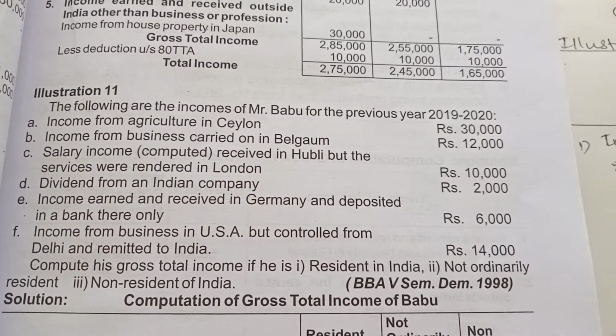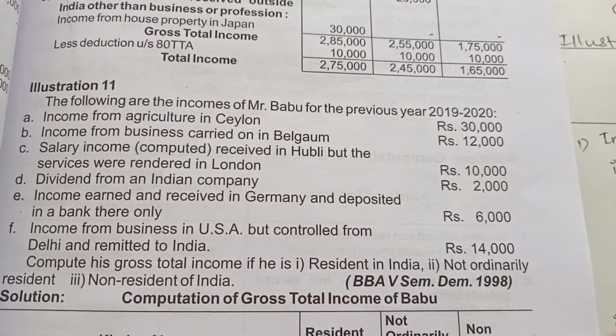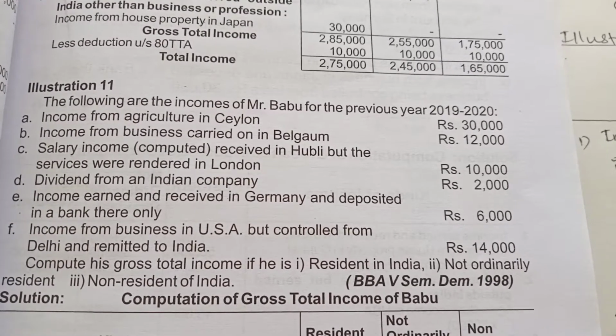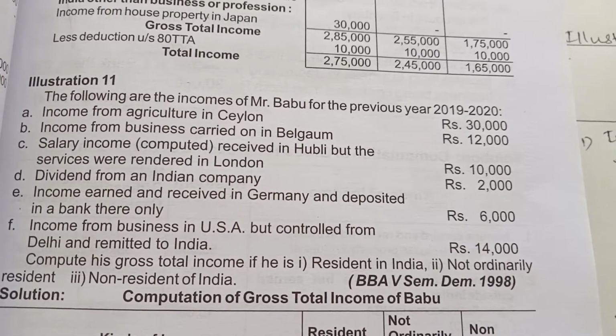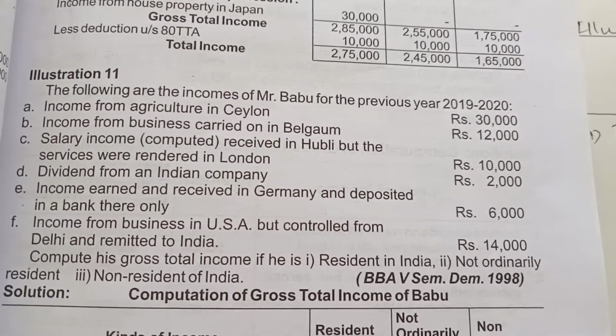Hello students, for your understanding I am going to solve one more problem on computation of the gross total income in respect of the residential status. Please go through the problem.